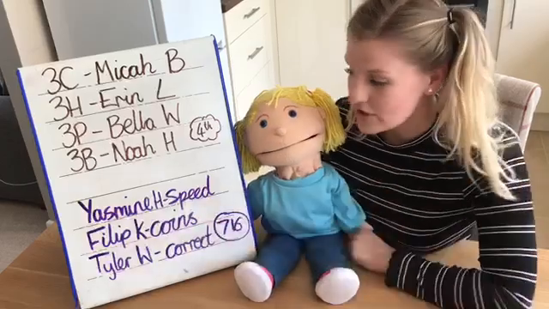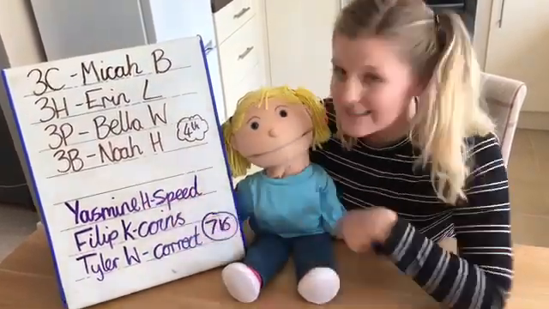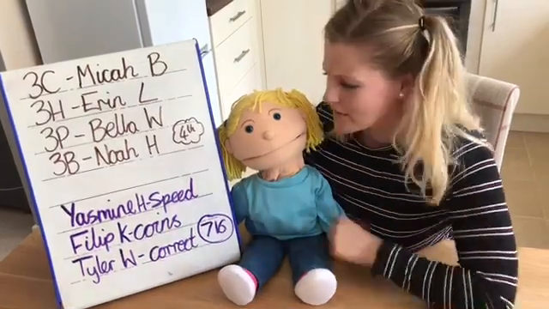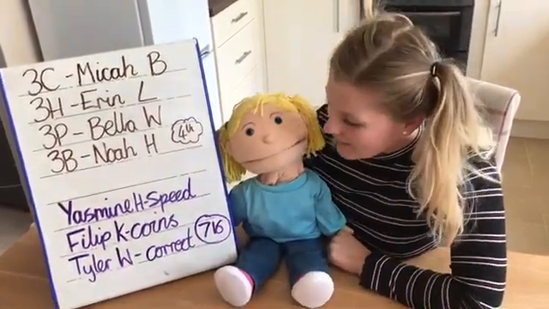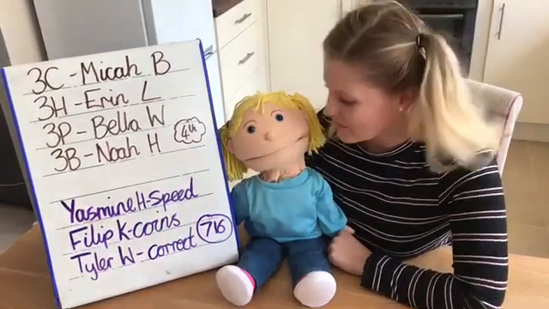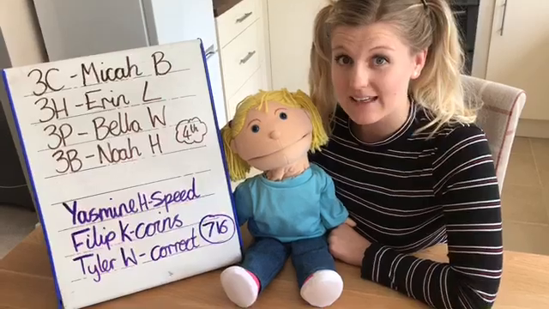These ones here are for children who've been on TT Rockstars. Now, Yasmin has improved her speed the most, so well done, Yasmin. Philip has earned the most coins, and Tyler has got the most correct answers. 716 correct answers. That's amazing.